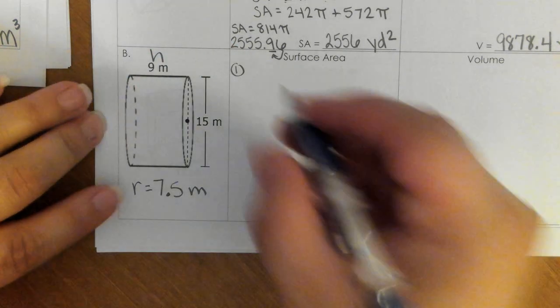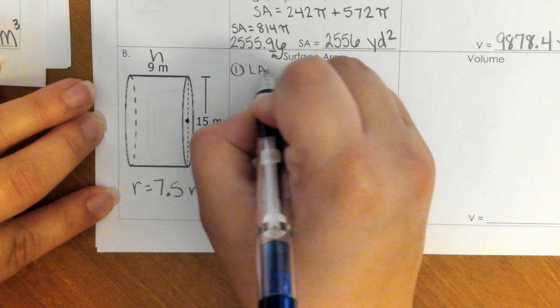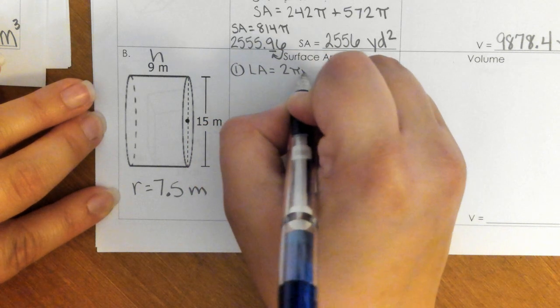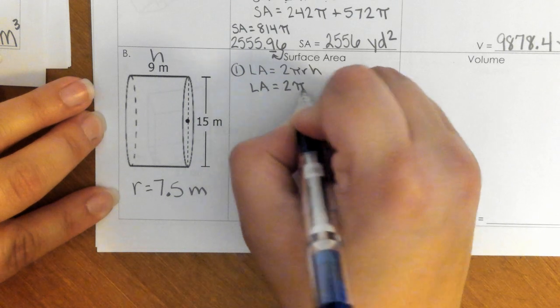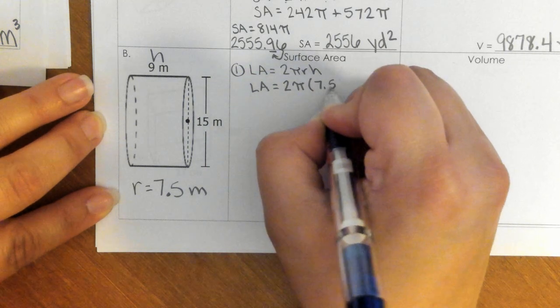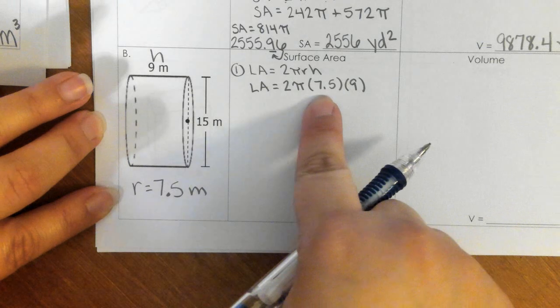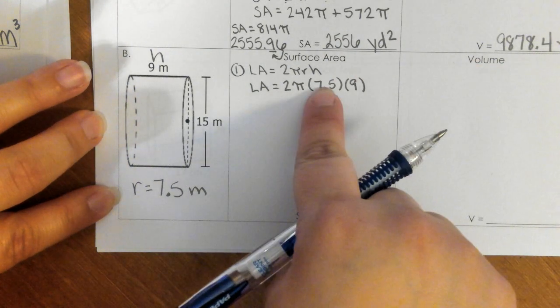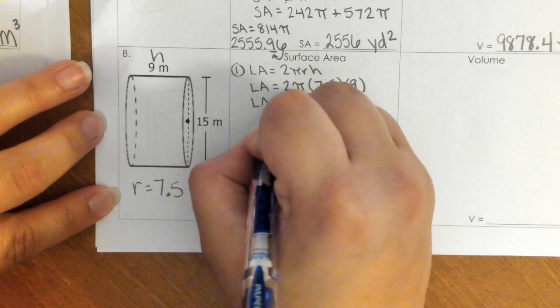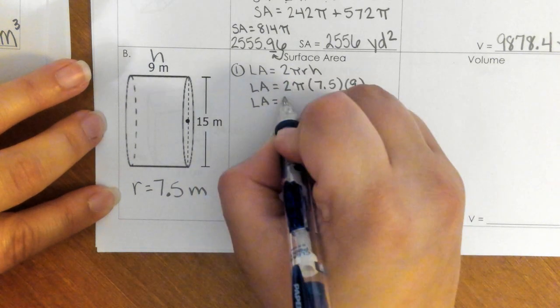All right, so let's plug in. Lateral area, 2 pi RH. Leave it in terms of pi. We do have that pesky 0.5 in here, but that's okay. We multiply 2, 7.5, and 9 together. So we want to leave it in terms of pi.